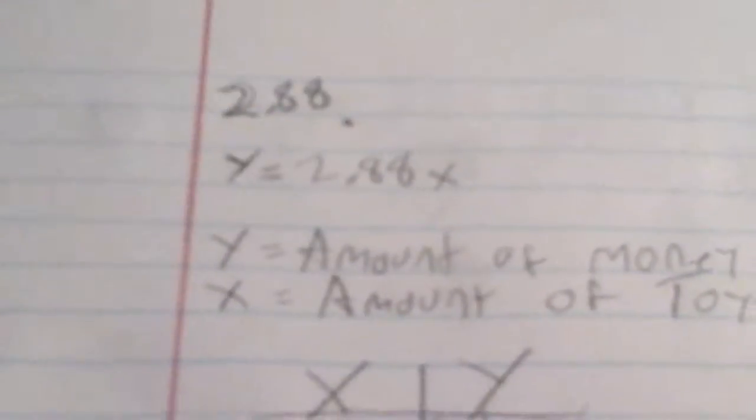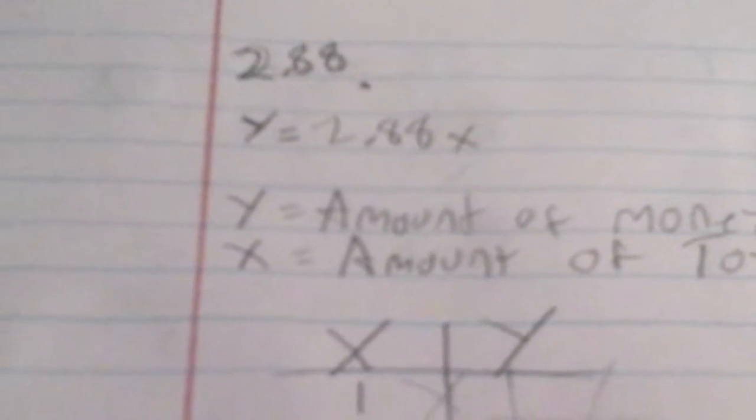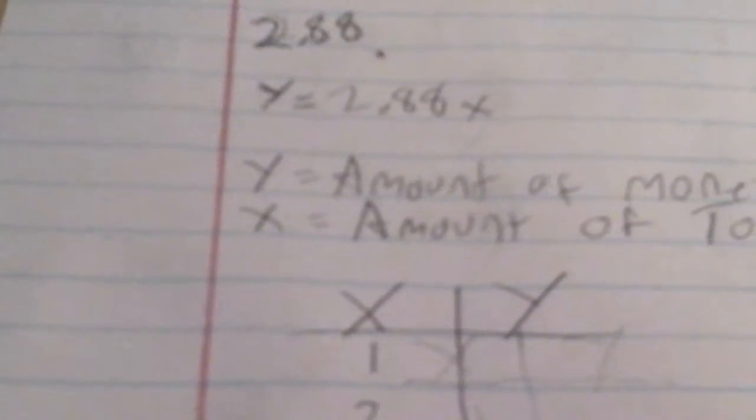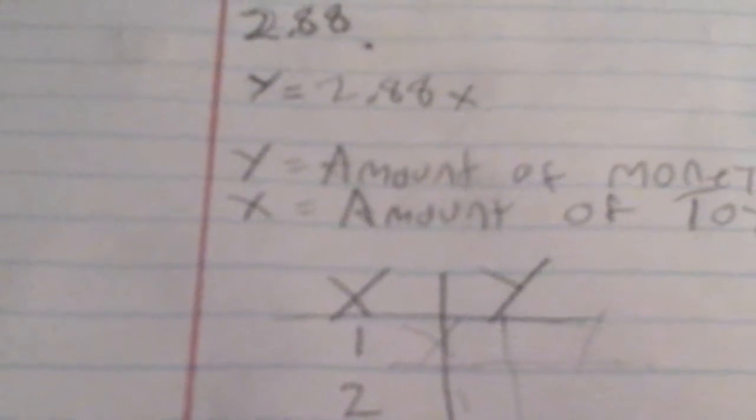And also, I very highly doubt that I could go over 20 toys because I only have $40-something and each toy costs about $2.88. If you don't know what I mean by about, it basically means that I rounded up because the value of 8 is greater than 5. So if a number is 5 or greater, then you round up to the next value.